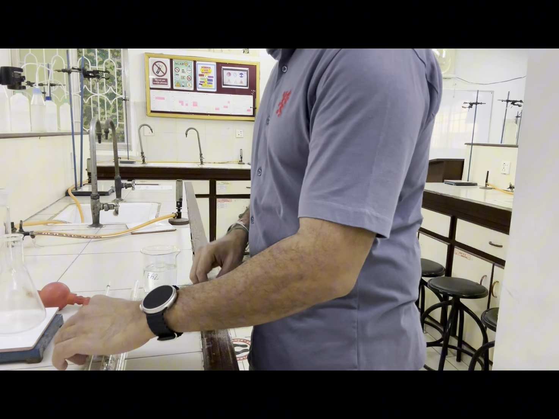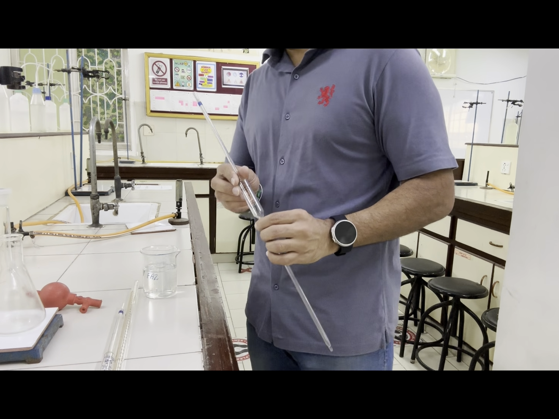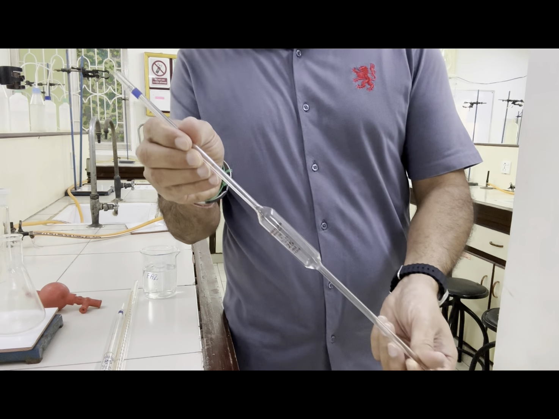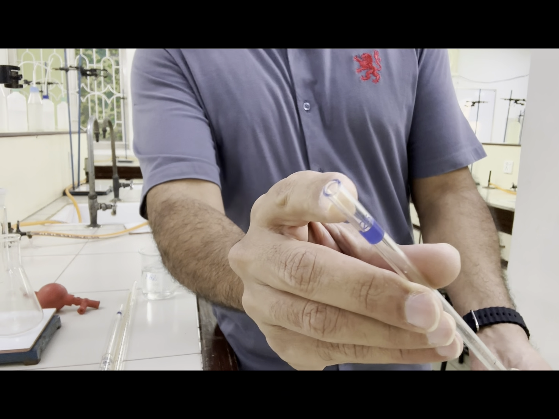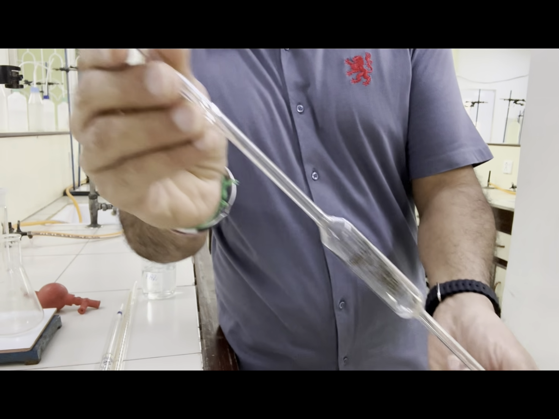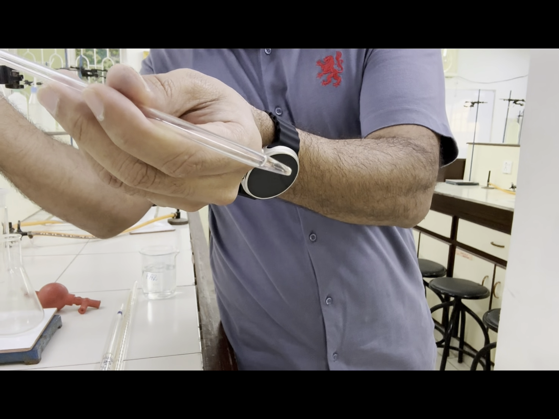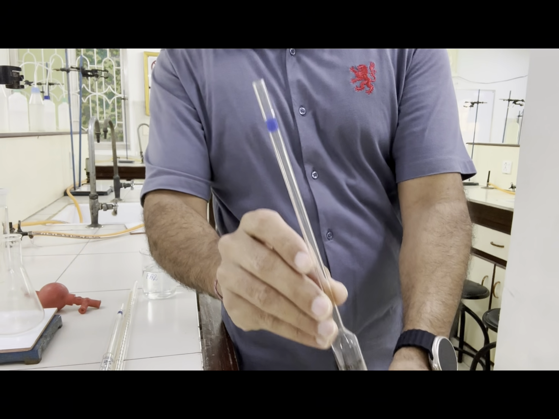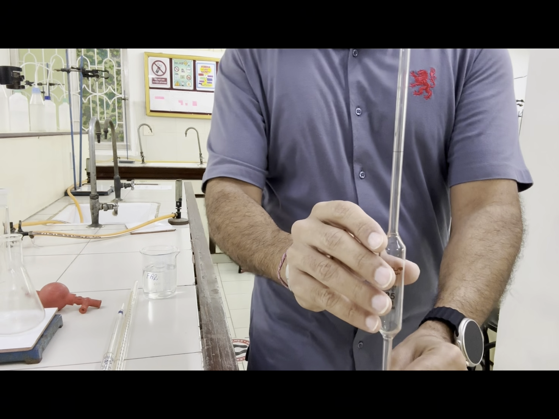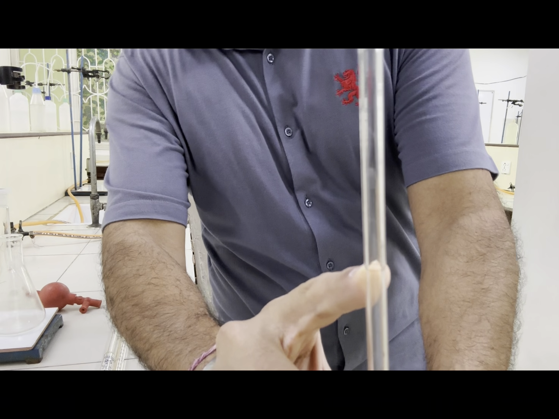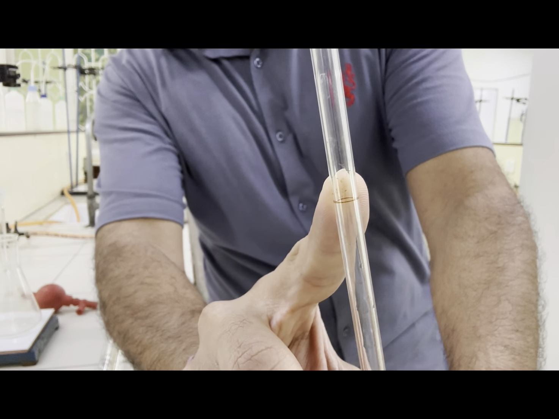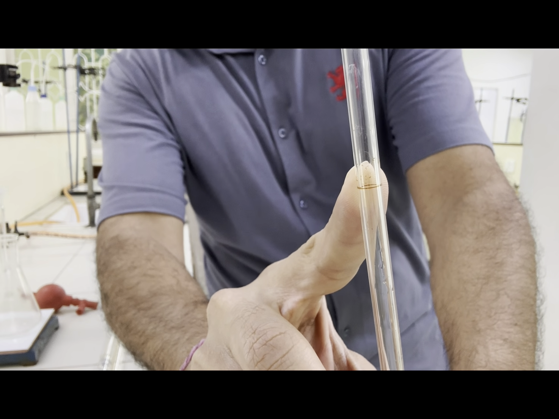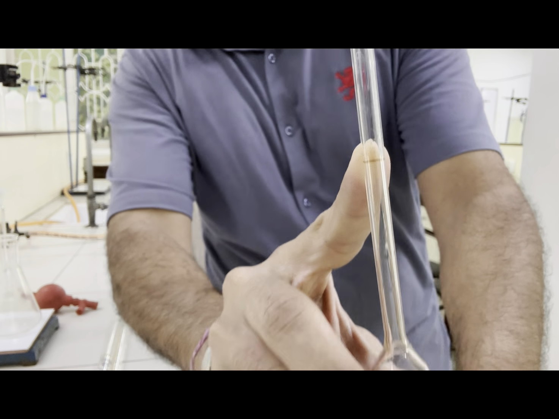Now using the pipette, let us take 25 centimeter cube of this Fa2. A pipette has 2 ends. One is the broader end and the other is the narrow end. So this narrow end is the lower side and this is the upper side. There is a mark here which says that you have to take up till this mark so that it will be 25 centimeter cube exactly.